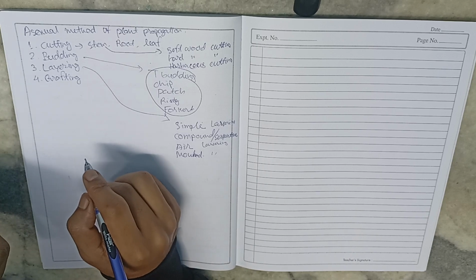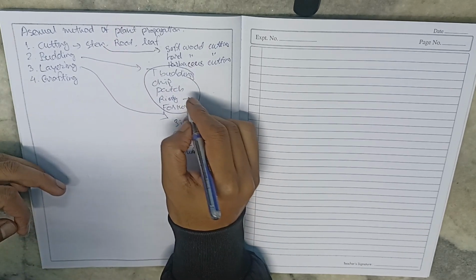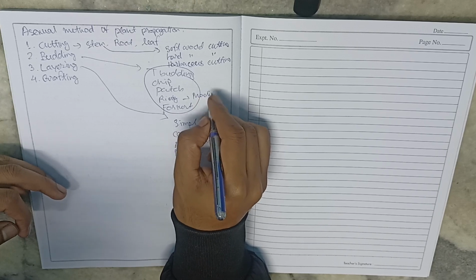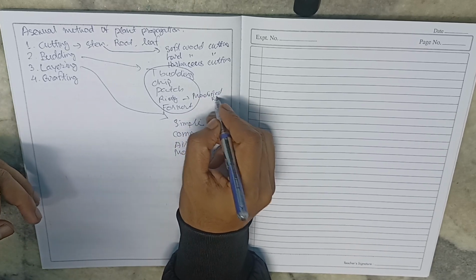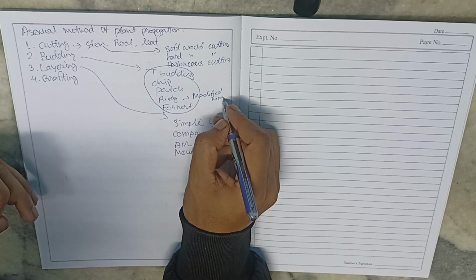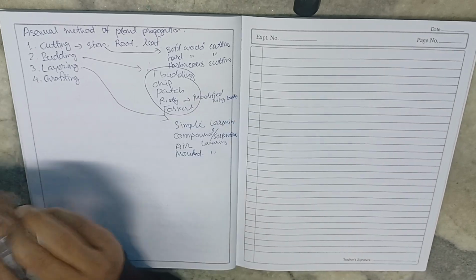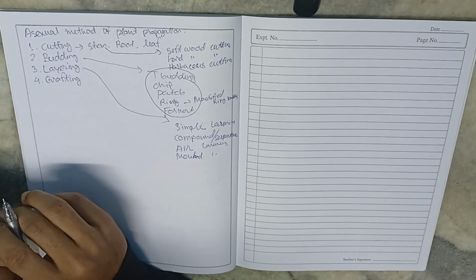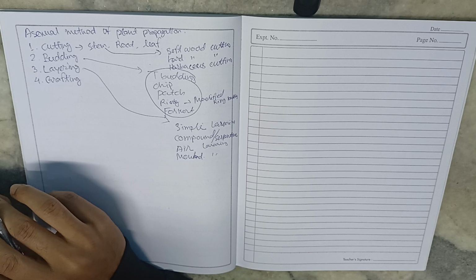Similarly, it also has different techniques inside layering. This is the one that is called the simple layering. Okay, we have the simple layering, then we have the compound layering, the air layering is also there. So here you can see the air layering example. Okay, but I'll tell you about the air layering in the next slide also.